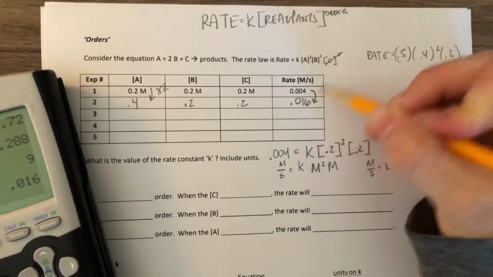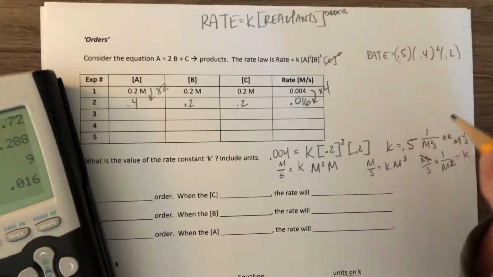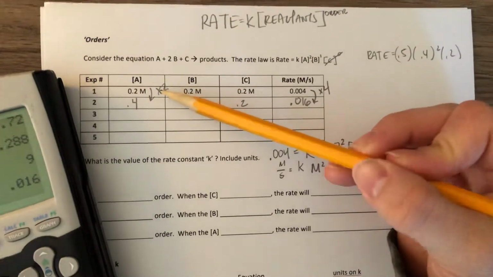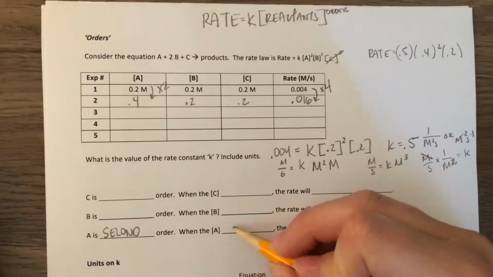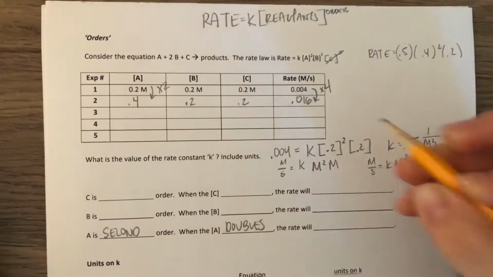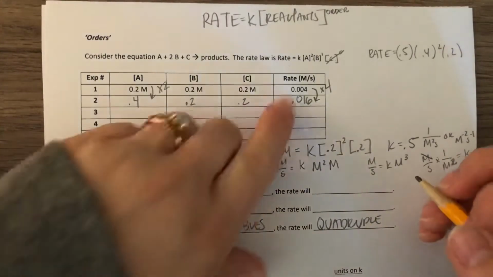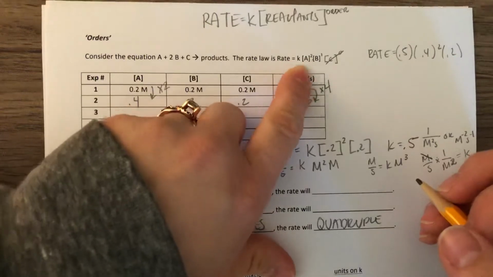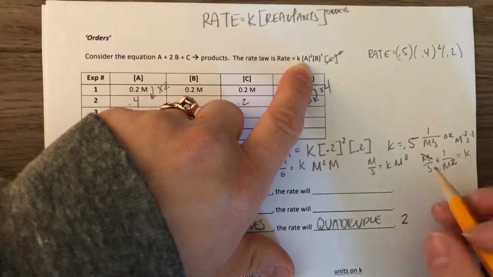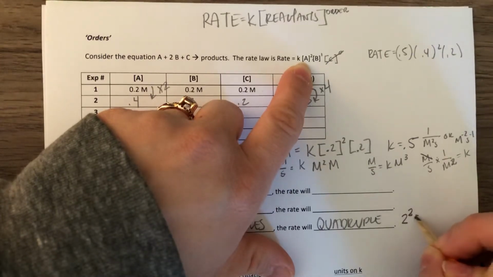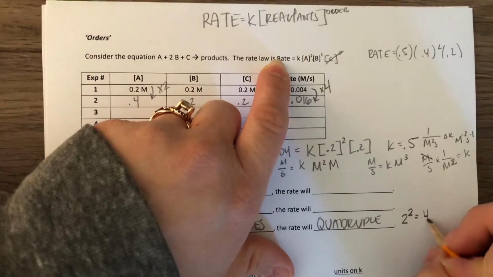So if you look at how that changed, how is 0.016 compared to 0.004? It's 4 times as big. So if you notice, if we take A, which is second order, and when the concentration of A doubles, the rate will quadruple. It'll go up by a factor of 4. That makes sense. So if we think about how this rate law expression works, if the concentration of A was doubled, so 2, and it's second order, which means it's raised to the second power, that would equal a rate 4 times as big as what it used to be. 2 squared is 4.